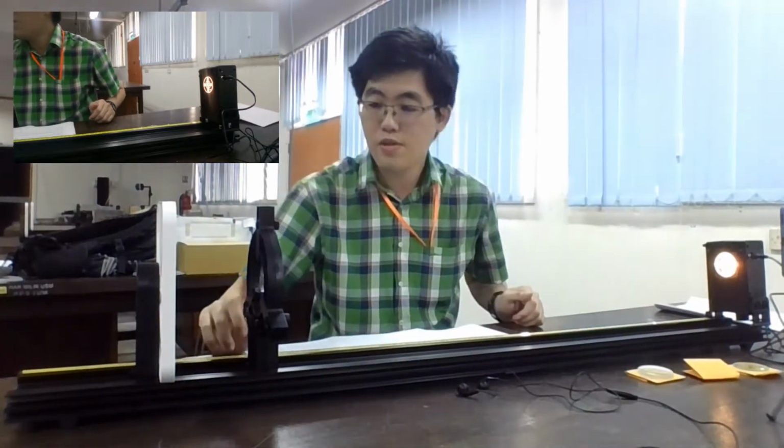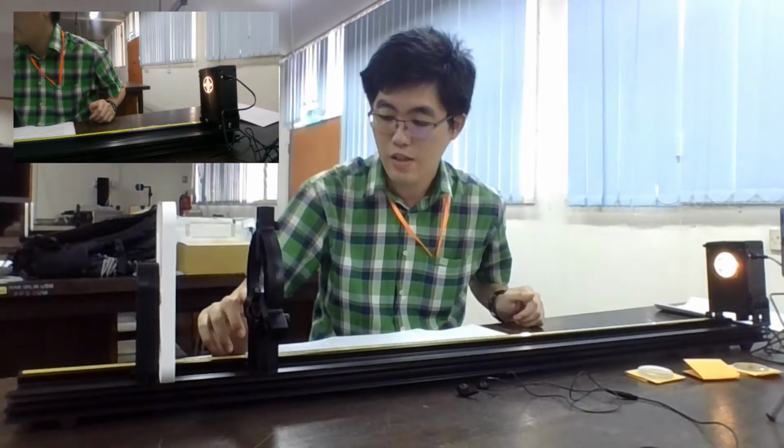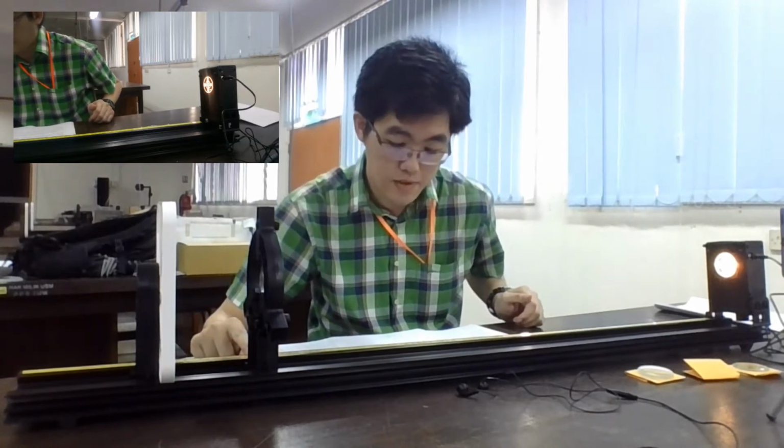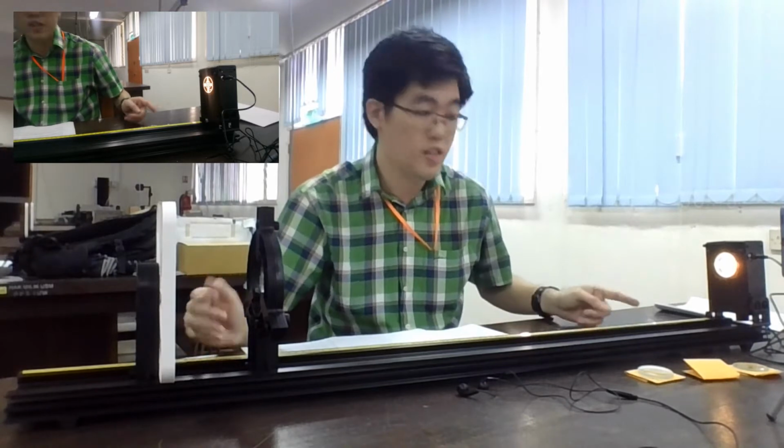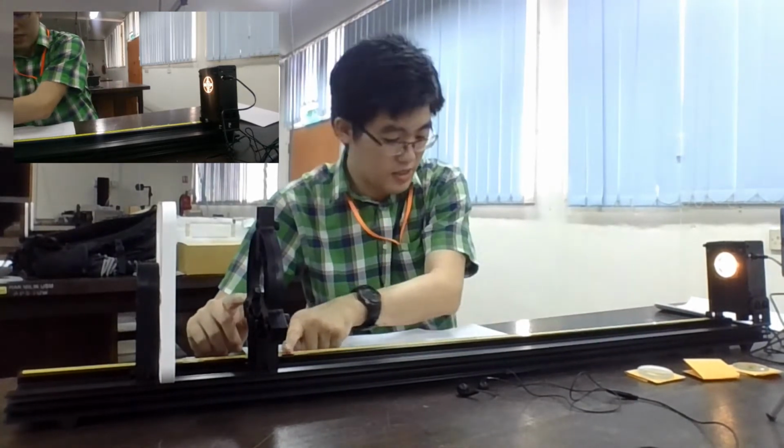Once you got this position right, you want to record what is on the scale in table 1. This is the 100 cm distance between the front and the back. You record this particular position. The next step is that you want to push this all the way to another different position, such that the image on the screen is also very clear.